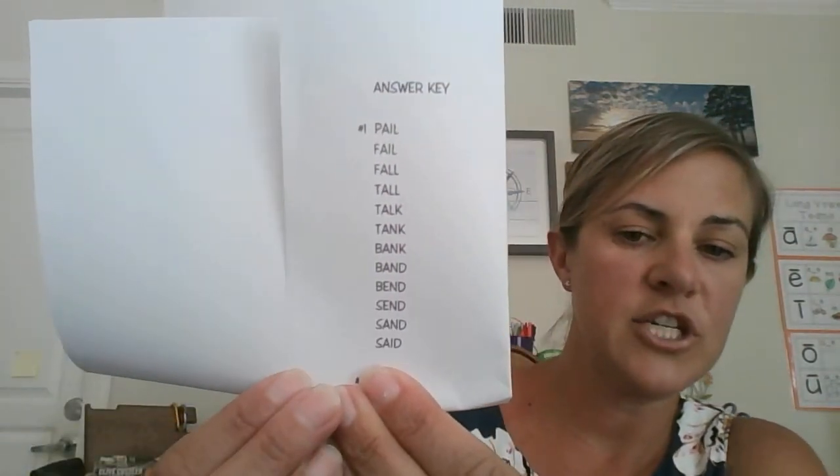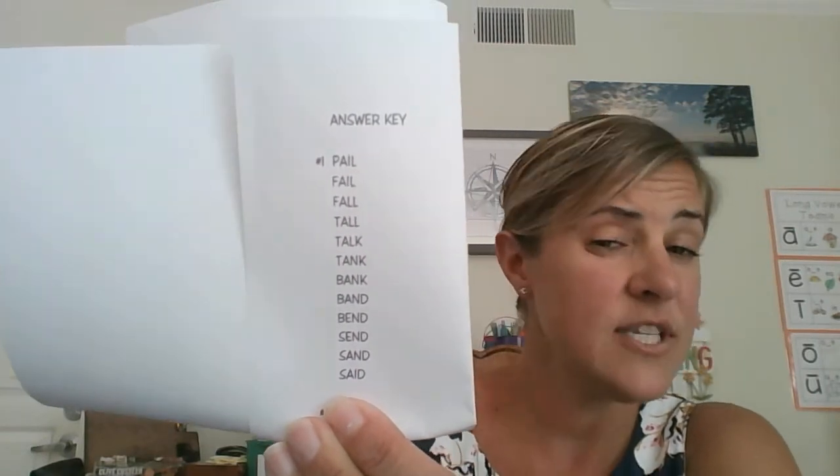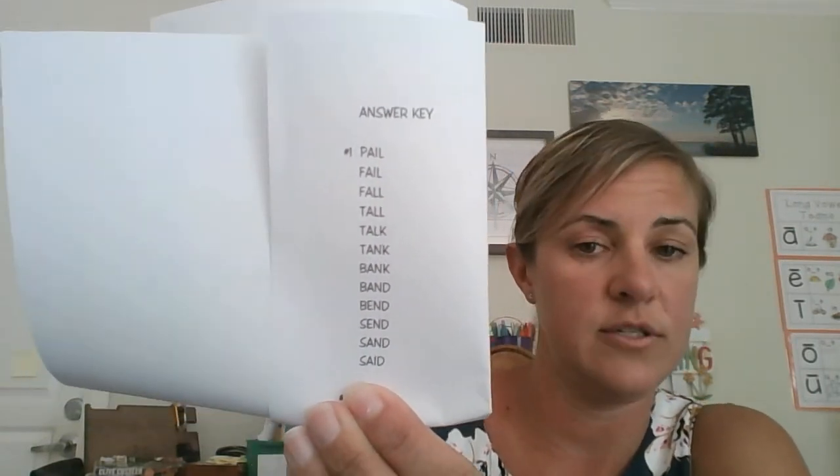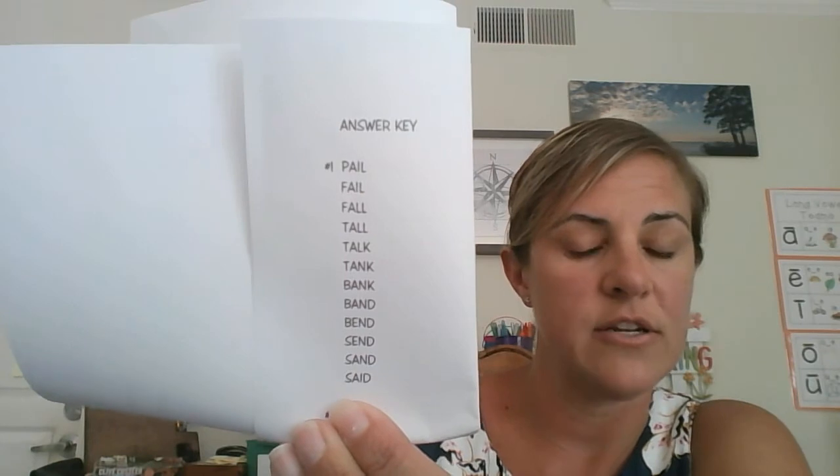All right, here's your list. Hopefully you got it, but if not, I'm going to put it up there for you so you can take a look. Here's the answer key for that last one. Again, it was a little more challenging because I wasn't giving you the sounds, I was giving you clues to the words. So that's another way to do a word ladder that's a little different.